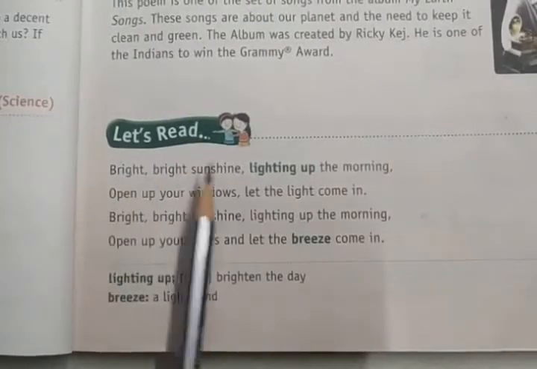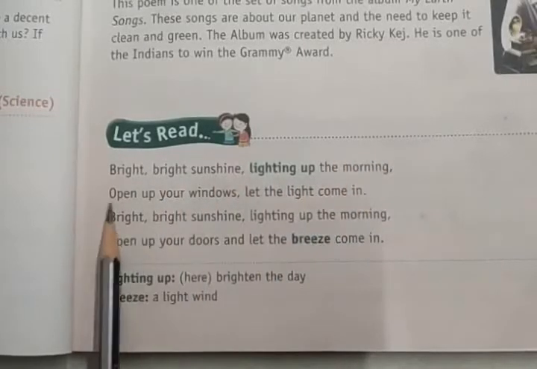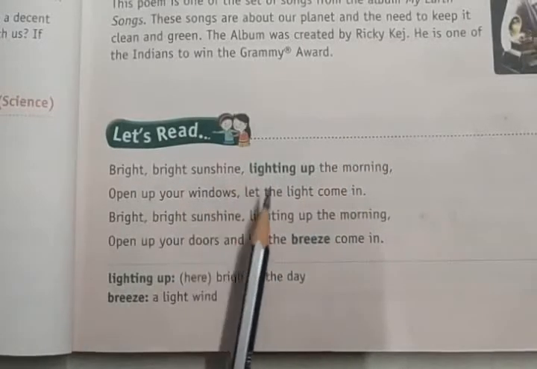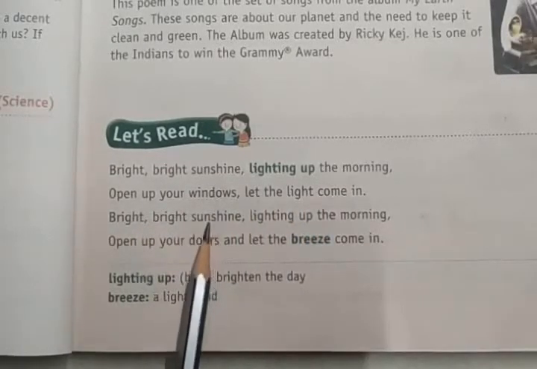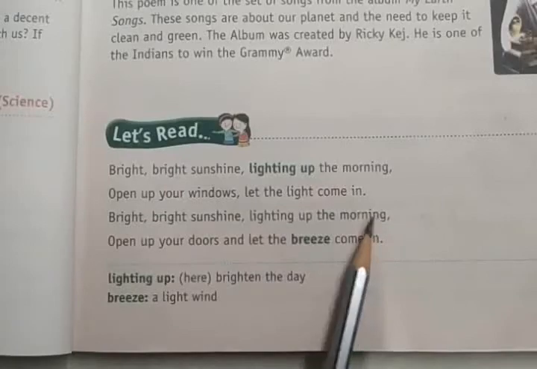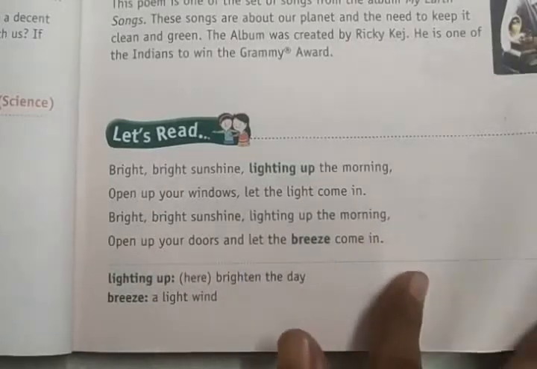Bright sunshine, lighting up the morning. Open up your windows, let the light come in. Bright sunshine, lighting up the morning. Open your doors and let the breeze come in. Chorus 1.